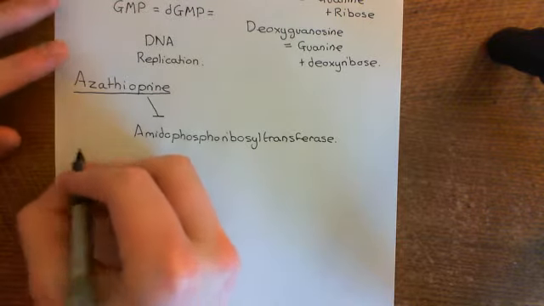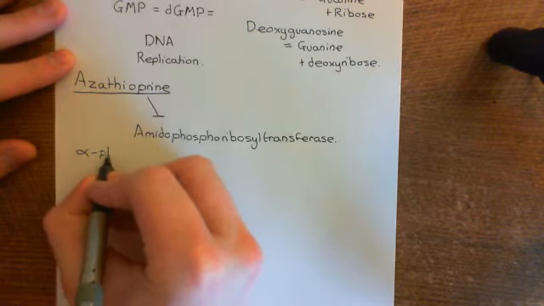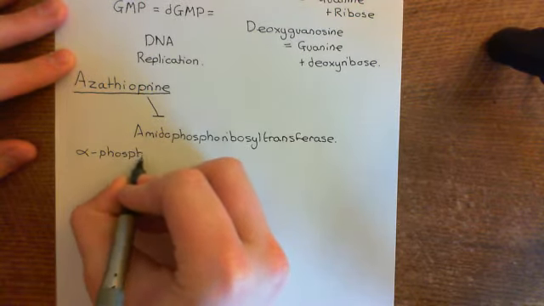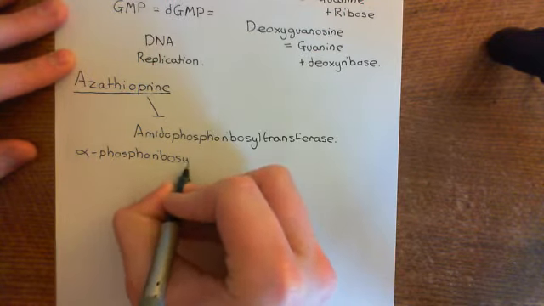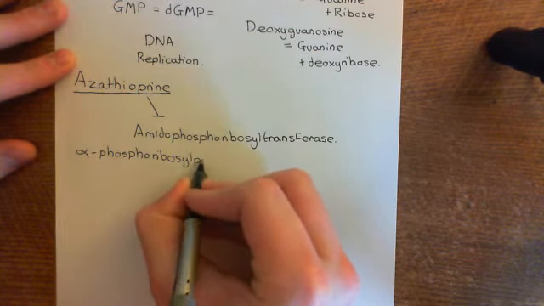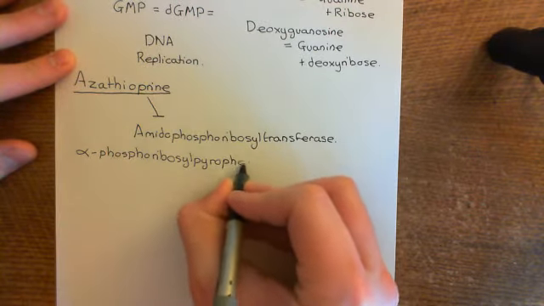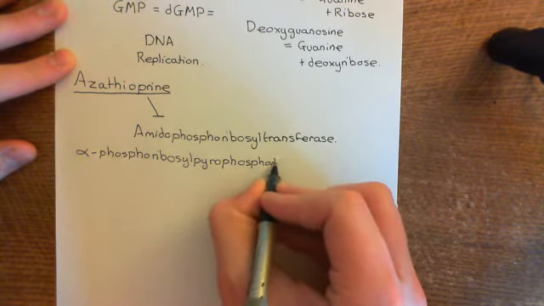We'll start with this molecule, which is known as alpha-phosphoribosyl pyrophosphate, and I promise you the name is far scarier than the actual molecule. The molecule is just ribose with a few phosphate groups stuck onto it.